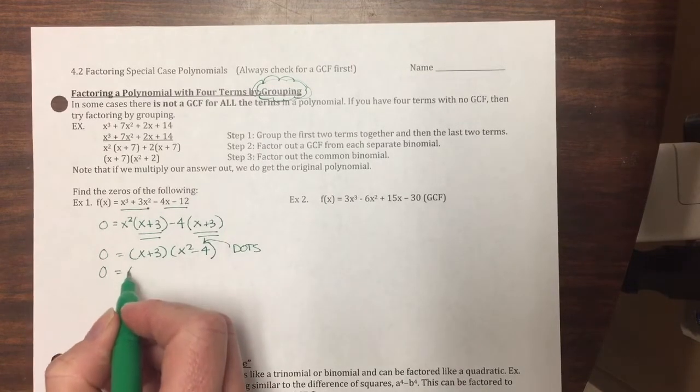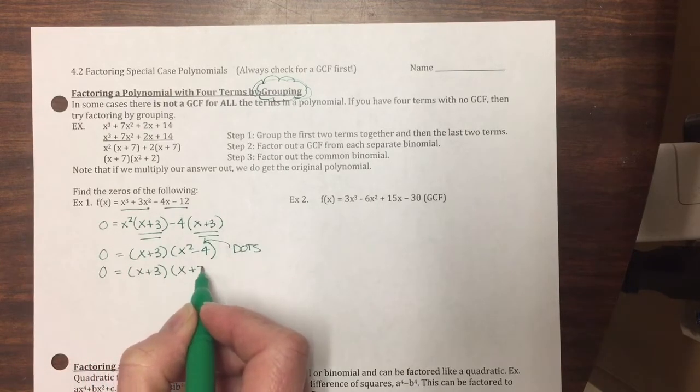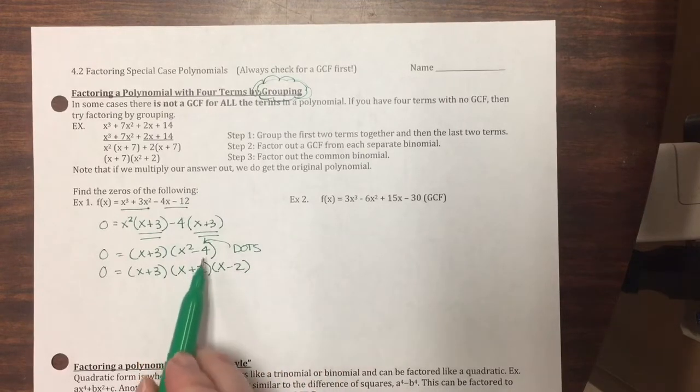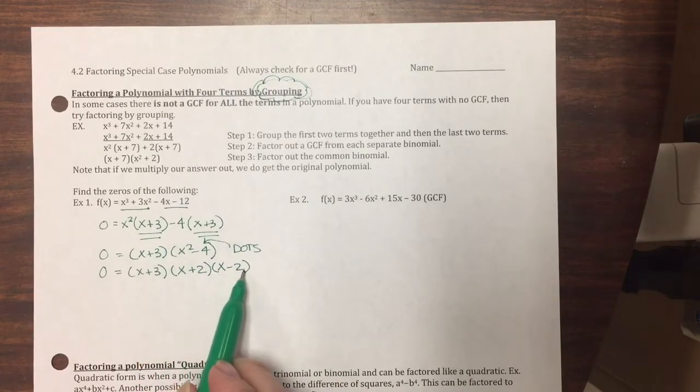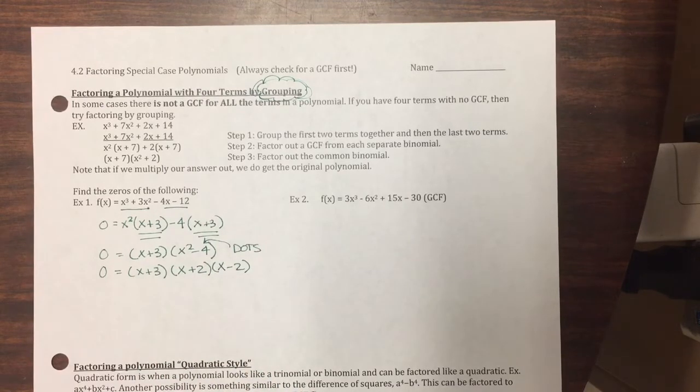If you remember when I had the difference of two squares, it would factor into plus and minus the square root of my 4. So x plus 2, x minus 2. And if I FOILed this back, I would get x squared minus 4. So this is fully factored.